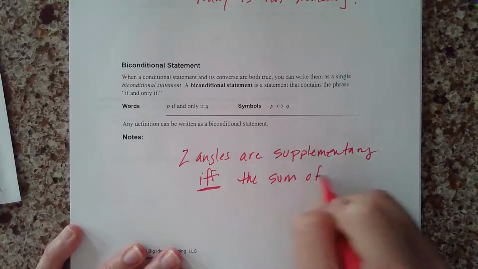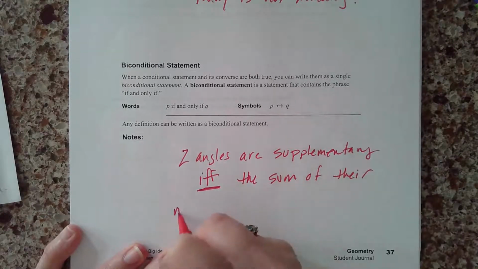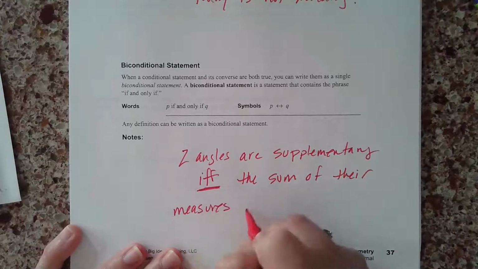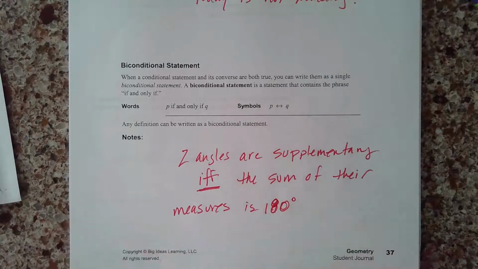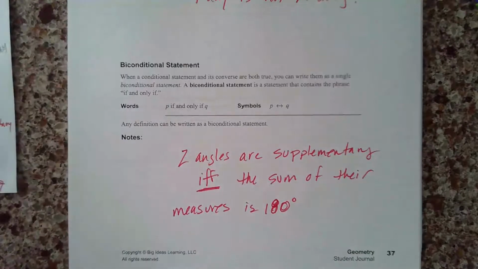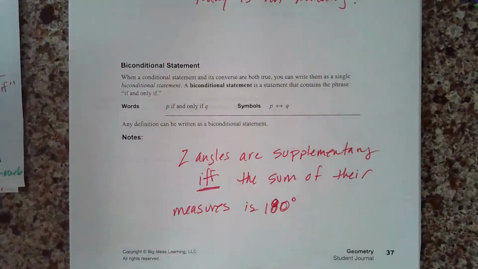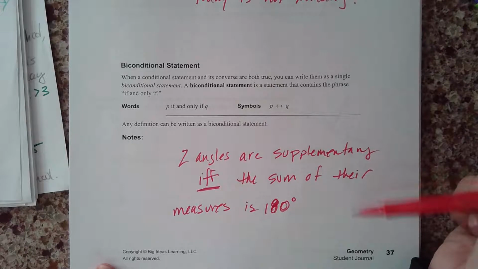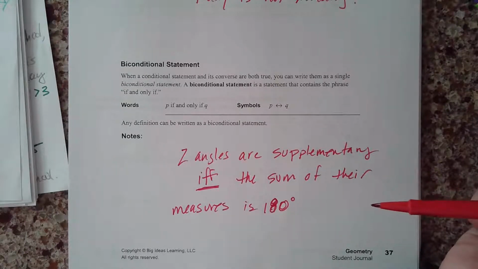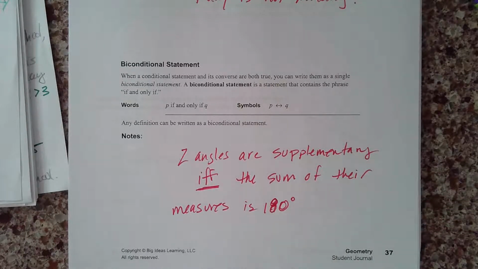the sum of measures is 90 degrees. Oh, I changed it, right? So 180 degrees. The sum of their measures is 180 degrees. And so that's what we use for a biconditional statement. So that if and only if. That implies, again, that both of those statements are true and the converse is true. So we're talking about both scenarios.